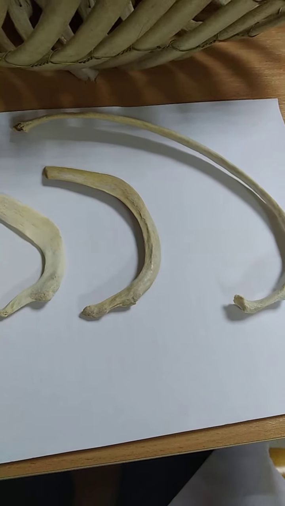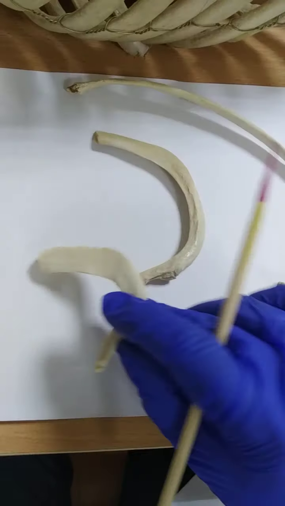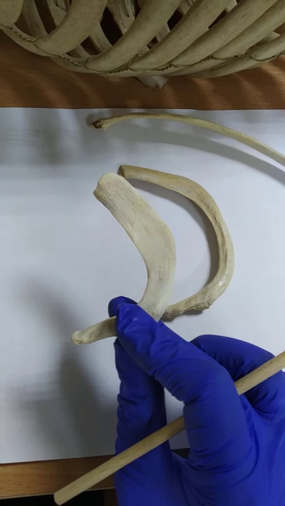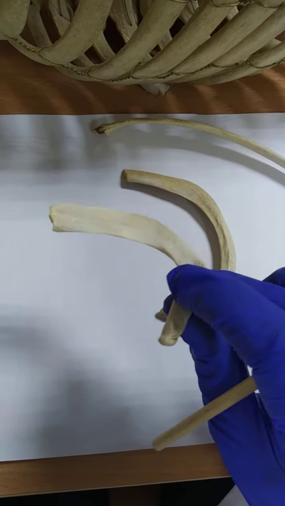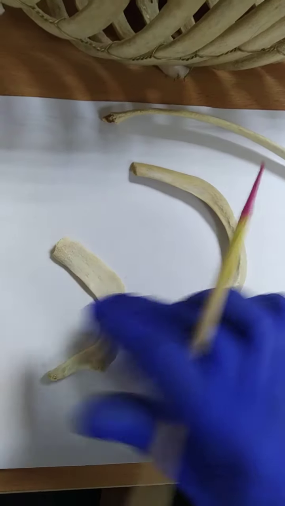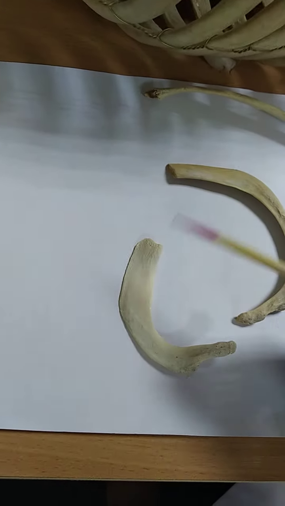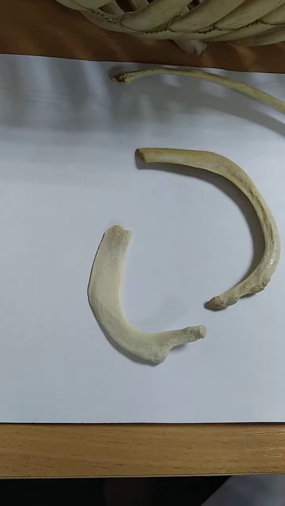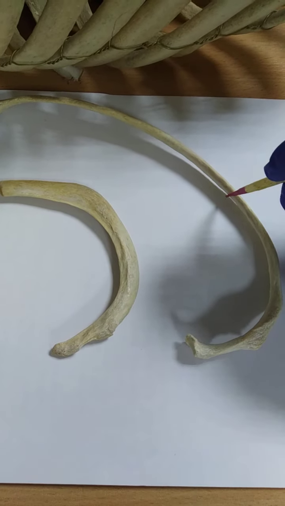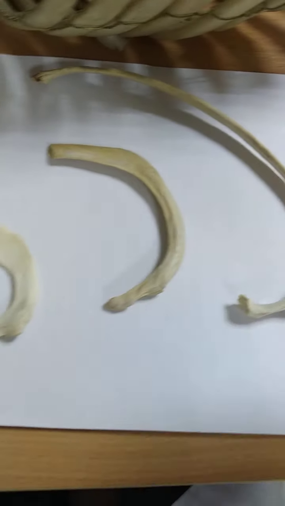The peculiarities of the first rib. Here is the first rib. Yes, it is the shortest rib. This first rib has two surfaces, superior surface, facies superior, and inferior surface, facies inferior. Other ribs have an internal surface and an external surface.